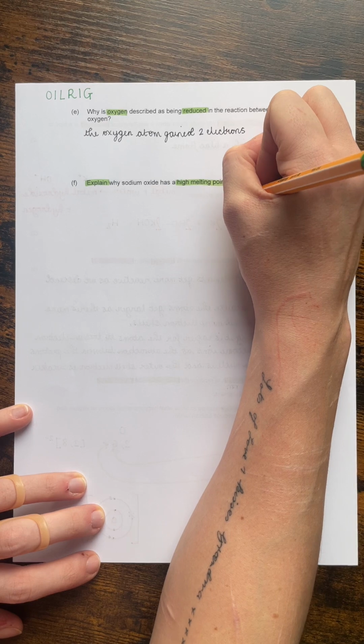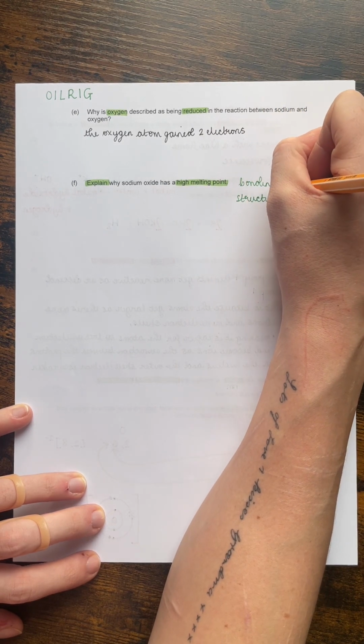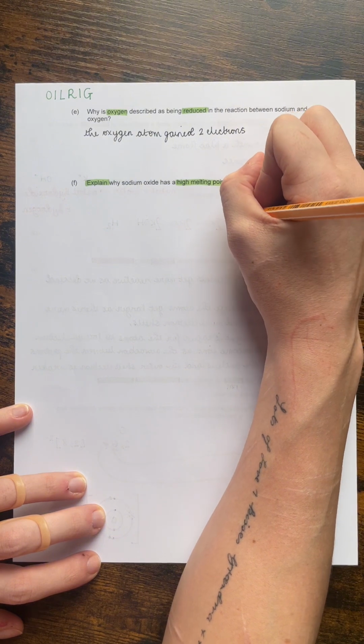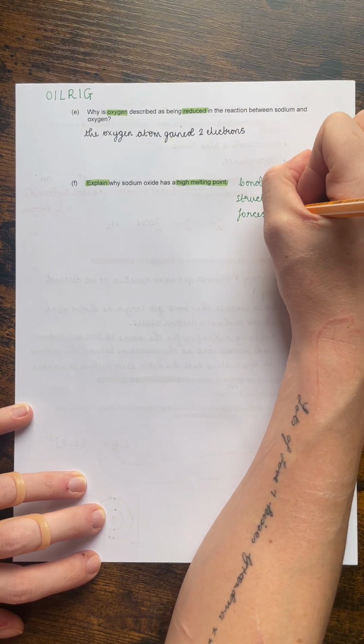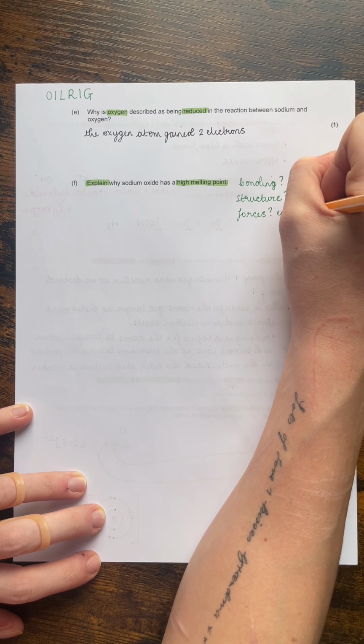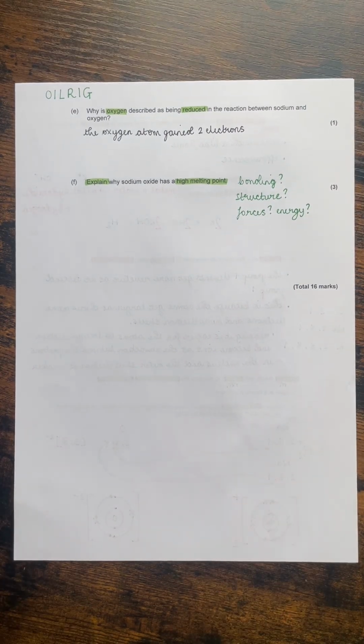What forces are we trying to break? That could be bonds that we're breaking or forces that we're overcoming. And how much energy it's going to take to do that. So those would be my prompts for your answers when we're thinking about structures and properties of different compounds.